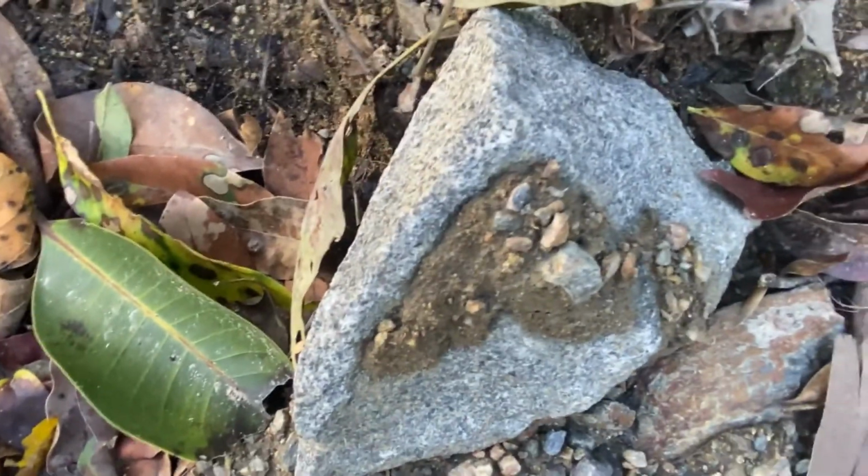Wish I had a rock hammer. If I had a hammer, I'd hammer in the morning. And there you go, there's your, as I said, disgranodiorite. Get some of that mud off.